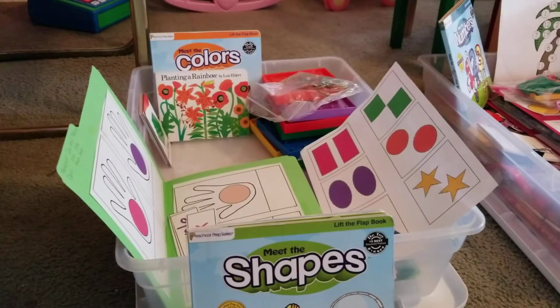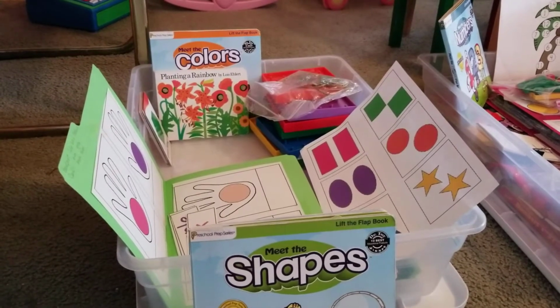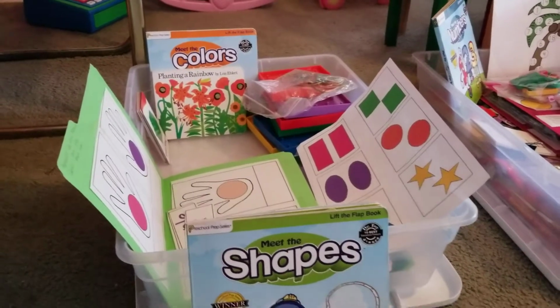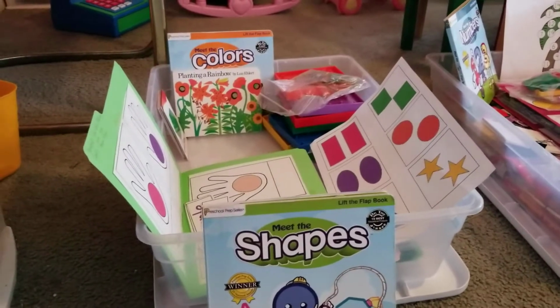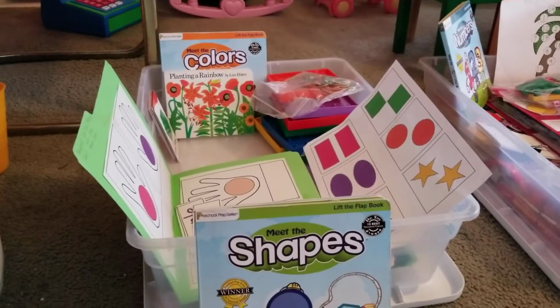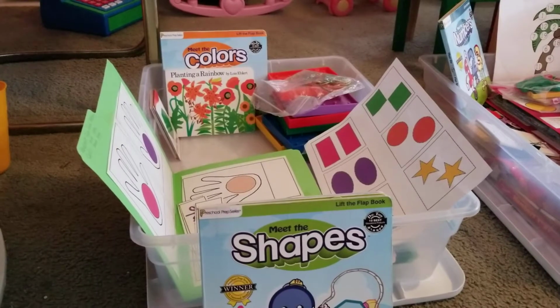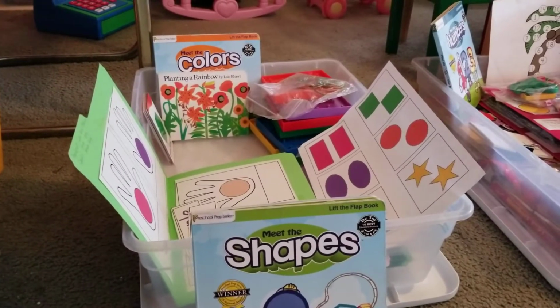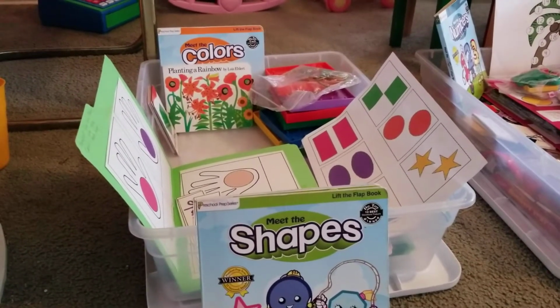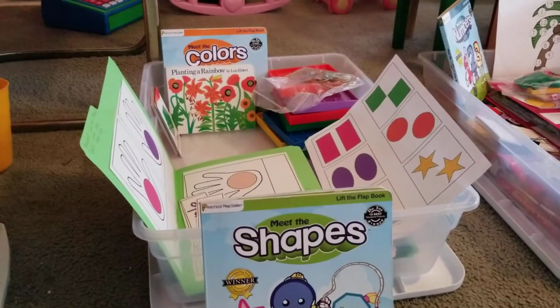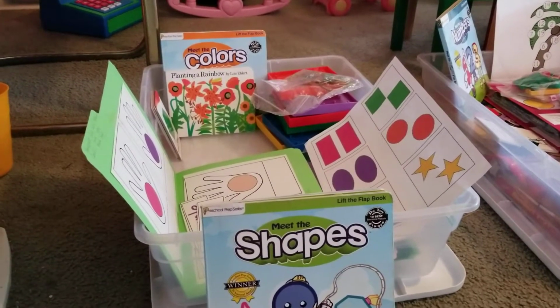All right, so as a family child care provider, you are a teacher, and you're not going to have the kids sit down and do worksheets and things like that. I am all about hands-on learning, and so what I've done is I've created different bins for the different topics that I want to teach the children.